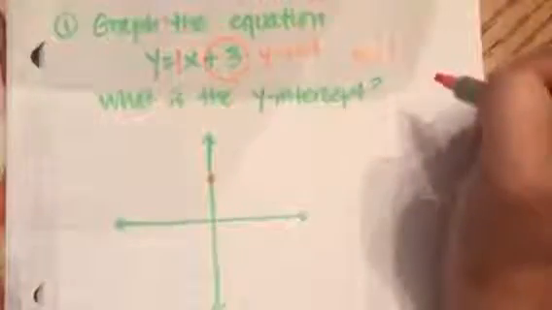Okay, then you might be asked to graph an equation. So if we're asked to graph the equation y is equal to x plus 3, we know that positive 3 is the y-intercept. So that's our first point. We go to the y-axis, go up to positive 3, and know that positive 3 is the y-intercept. How do we graph a line from that? Well, here we know that the number in front of x, which is understood here to be 1, is the slope. So the slope is 1.